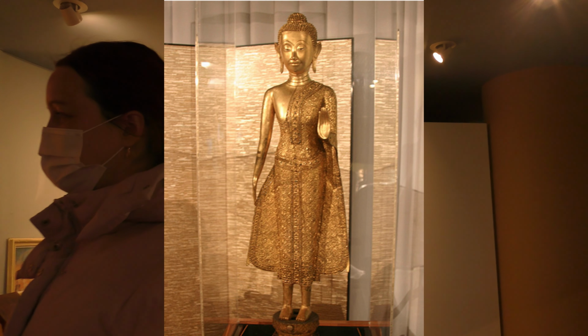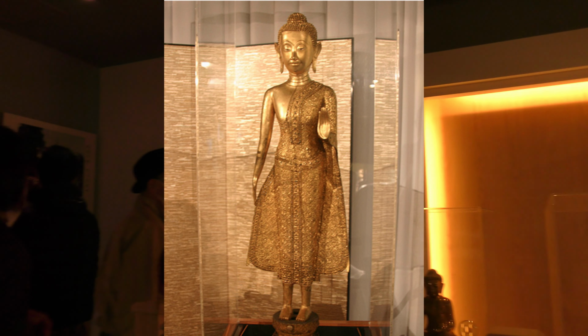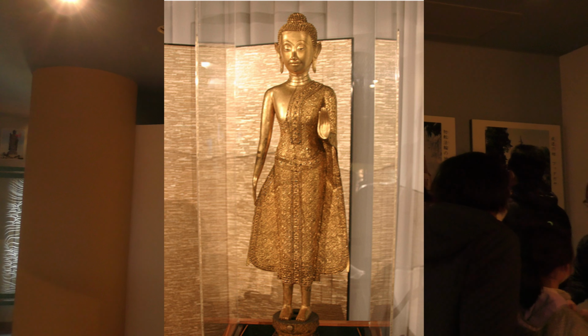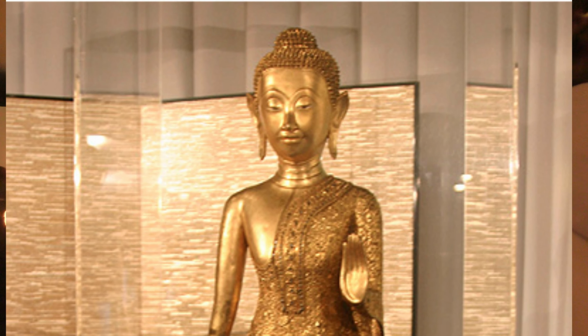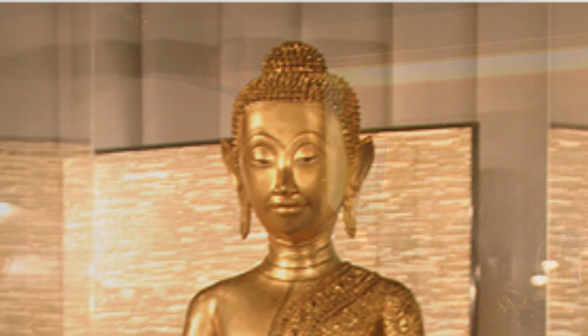It seems that their facial features resemble those of Thai people. This phenomenon is the same in any country. Even the great Buddha of Japan looks like a Japanese person.